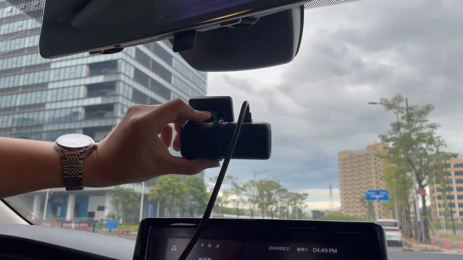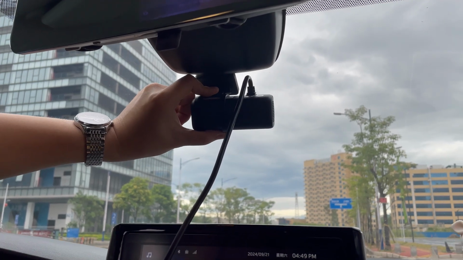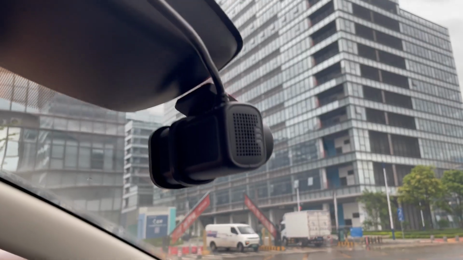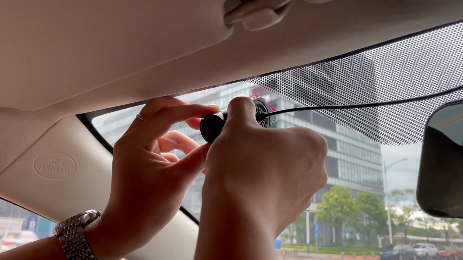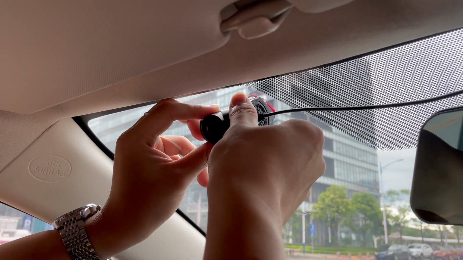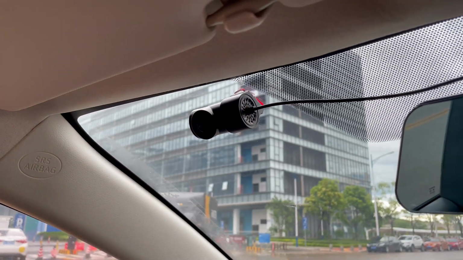Install the front camera of our device at the center of the vehicle's windshield, with the power cord already laid out on the car. At the same time, install the in-car camera on the windshield in front of the driver, which can detect the driver's driving behavior and status at any time.